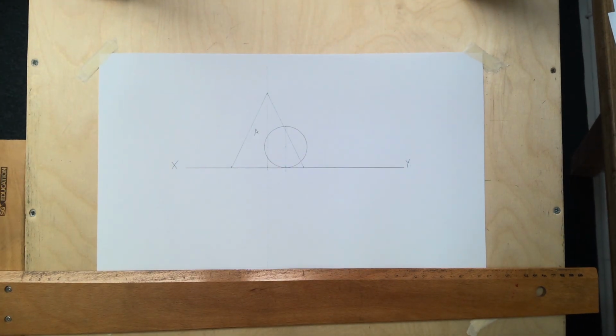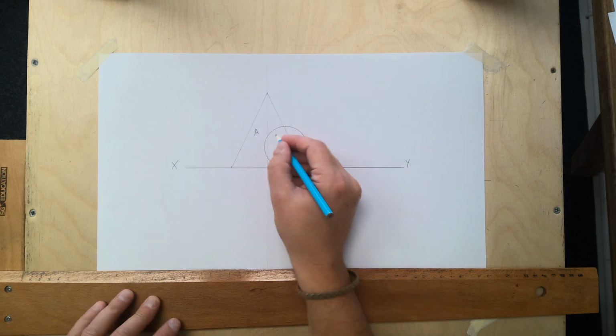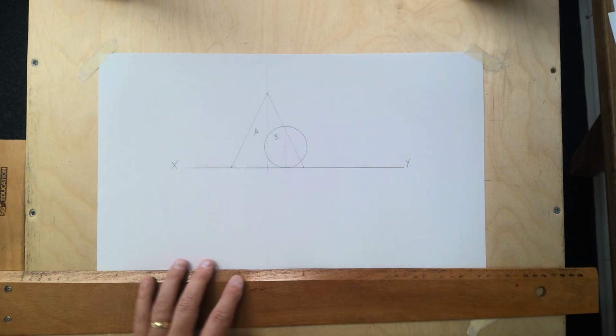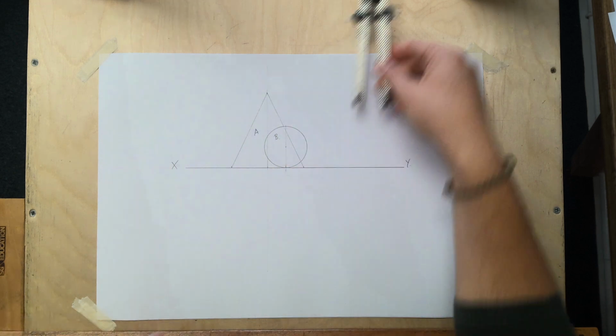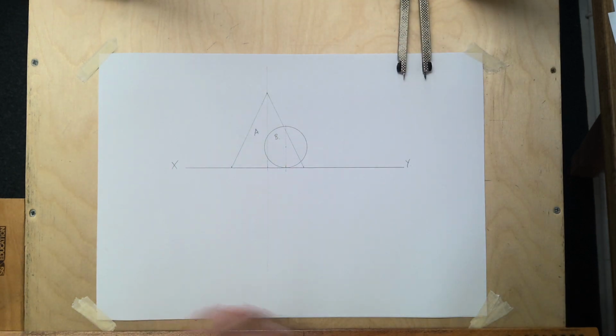That is B. Now, I'll pop it in down below as well. That's our elevation.